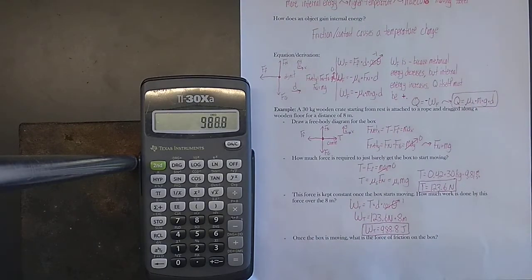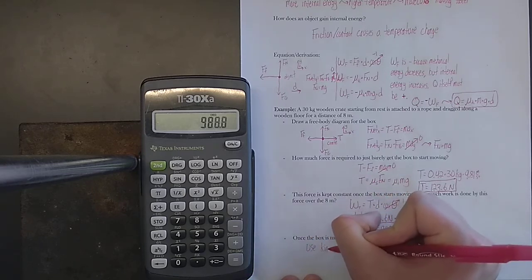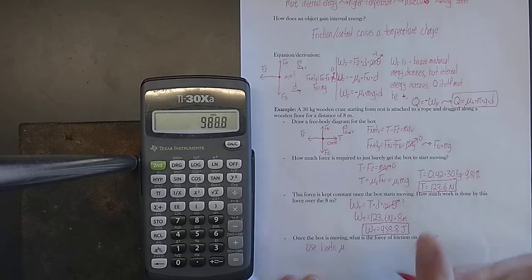Once the box is moving, what is the new force of friction on the box? That doesn't say new, but it's kind of implying there must be something new. Previously, we said the force of friction was just barely equal to the tension. That was when it wasn't quite moving yet. Well, now it's moving. What's changed? The mass hasn't changed. The acceleration due to gravity hasn't changed. The thing that's changed is the coefficient of friction. Remember that the coefficient of friction decreases once an object starts moving. The static coefficient of friction is always higher than the kinetic coefficient of friction. So we're going to need to use the kinetic coefficient of friction.